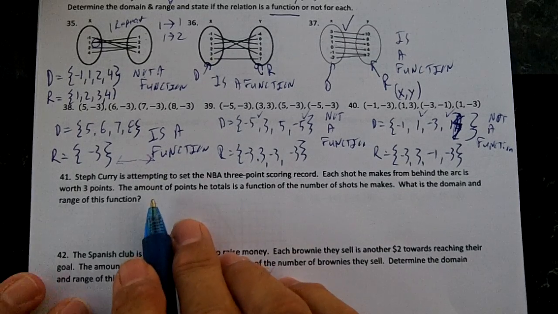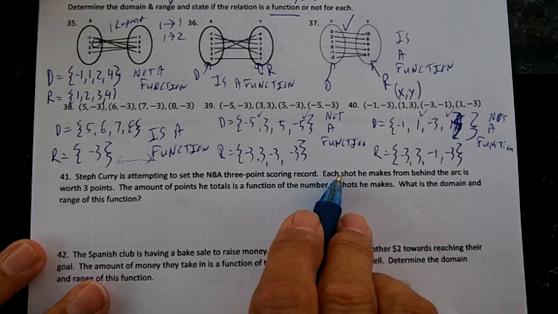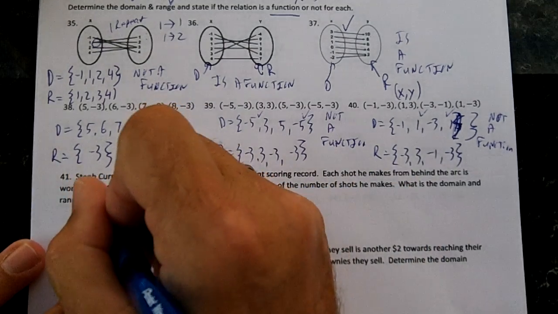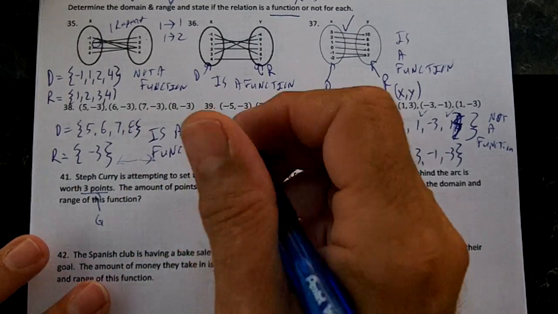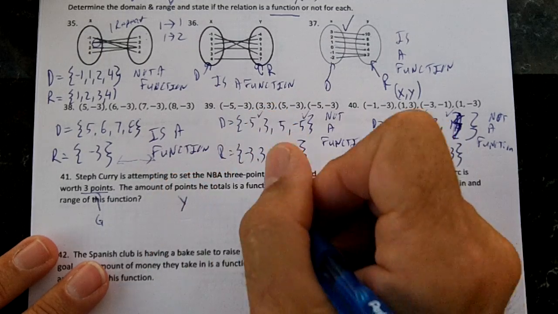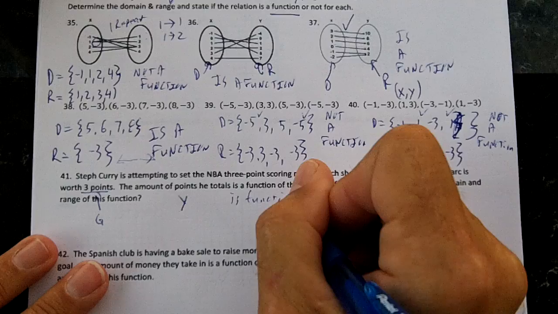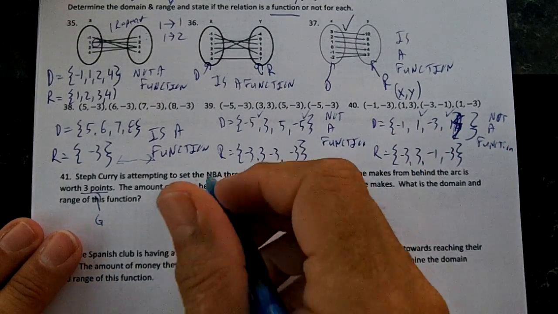Let's do 41. Steph Curry is attempting to set the NBA three-point scoring record. Each shot he makes comes from behind the arc and is worth 3 points. This is going to be my growing number. If the amount of points he totals is determined by the number of shots he makes, so y is a function of x. What is the domain and the range of the function?